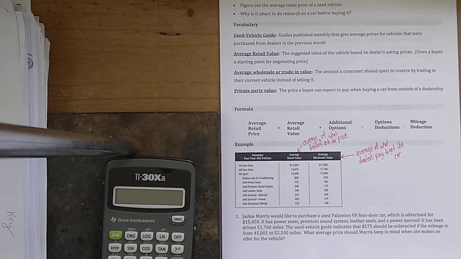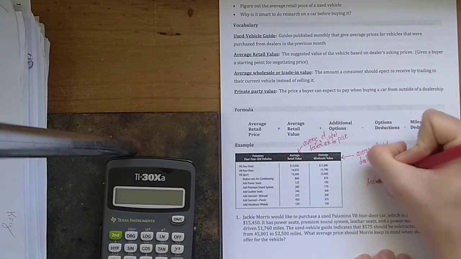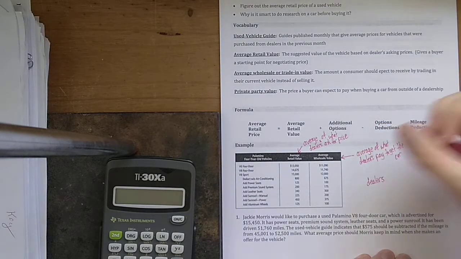Okay? So if you look at these, you'll notice that the average wholesale value is always lower, or at the very least the same as the average retail value. Why is this? Dealers buy low, sell high. That's how they make a profit. Okay, so dealers do this simply so that they can make a profit. This is how they make their money.